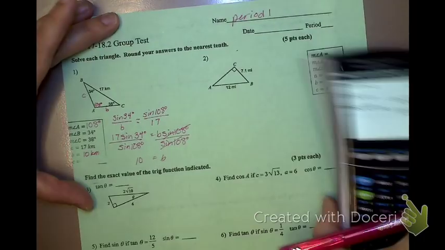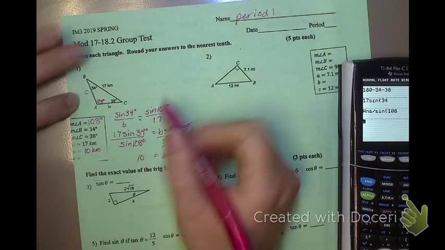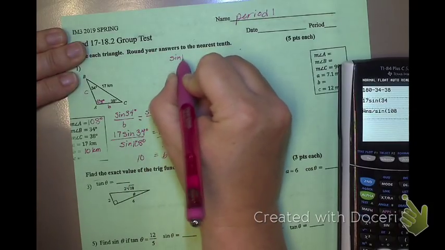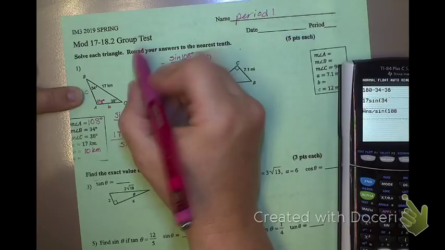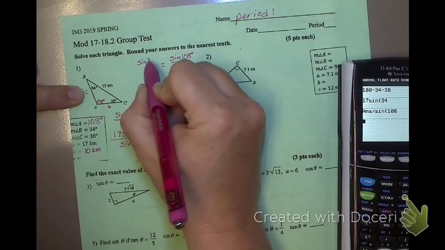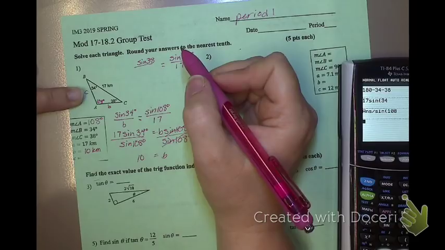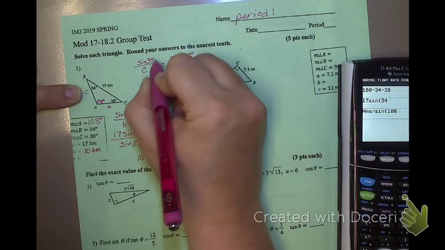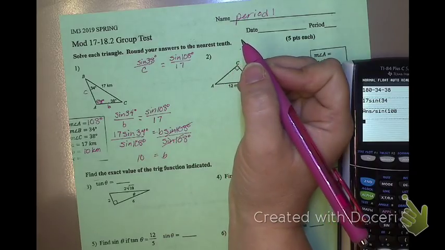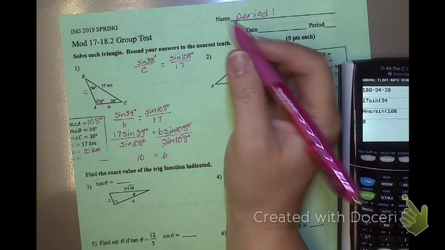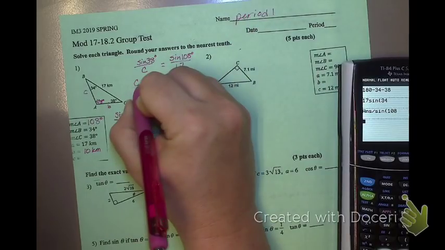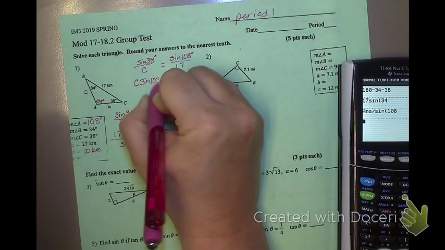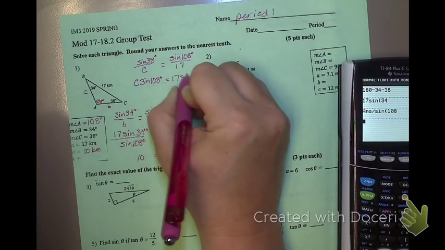Okay, so that's 10. So now I'm going to do this same setup as far as the sine 108 over 17. But my other fraction this time, I need to find side C. So sine 38 degrees over C. Now again, it doesn't matter which fraction you write first because you're going to cross multiply. So I have C sine 108 degrees equals 17 sine 38 degrees.